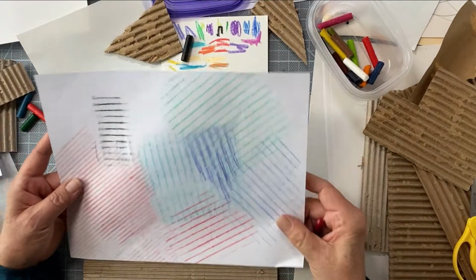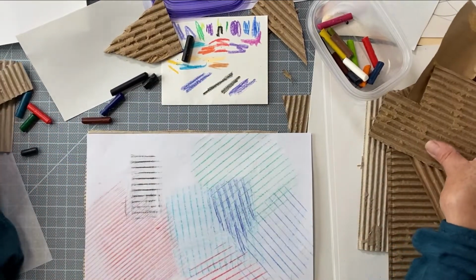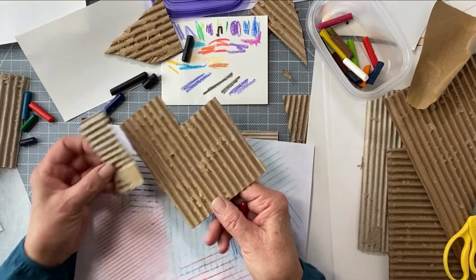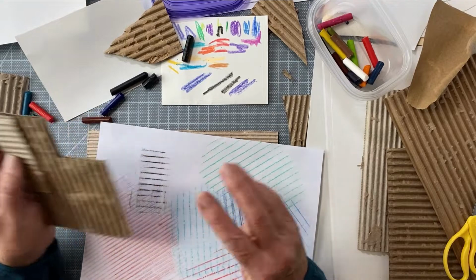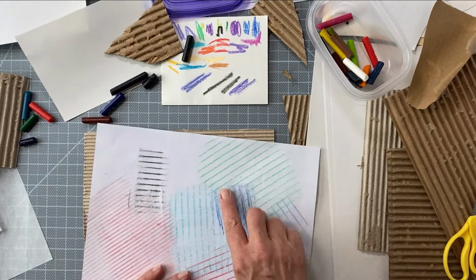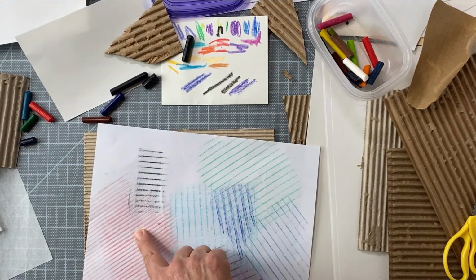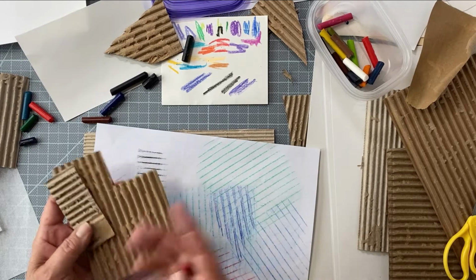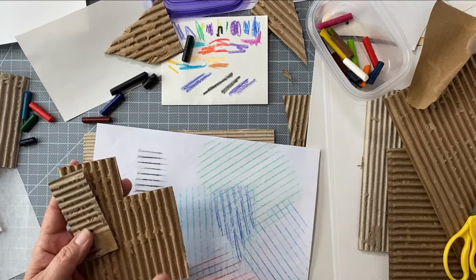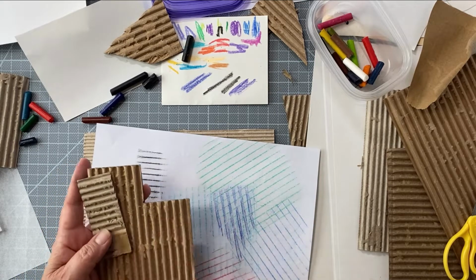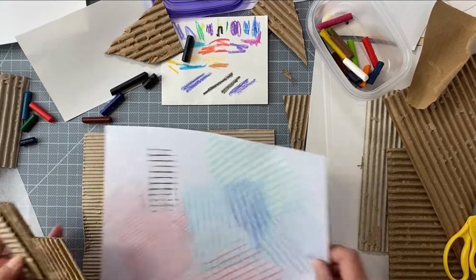So when you're doing this, I want you to try to find different types of cardboard. Corrugated cardboard. You can always peek on the inside to see what type of space between your lines you're going to get, because that's what it creates. The underneath, the dip, is your negative space, and the upper part, the bump, is your positive space. And if you can think about that.